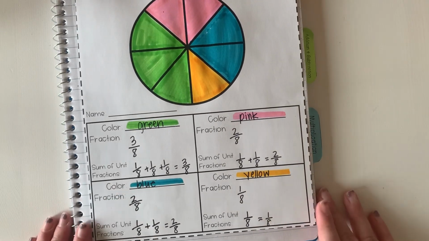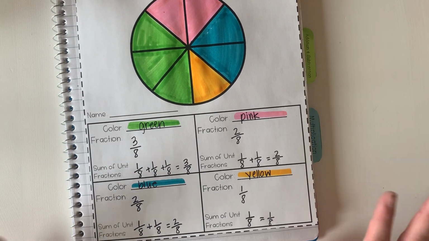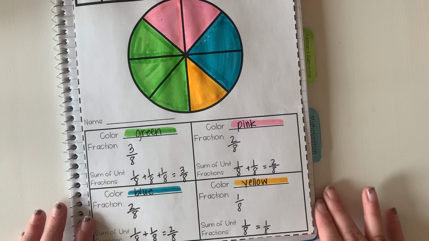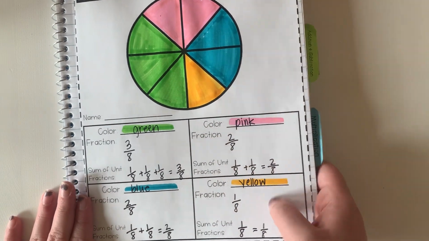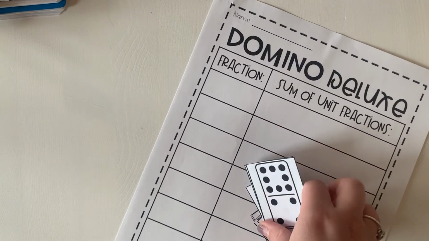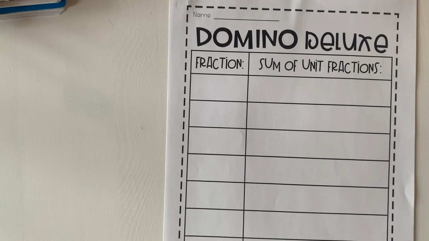Okay, that is the second page in your notebook. You can glue it in. I just didn't because I didn't want to color this in when it was glued in. So move that aside, and the last thing to do today is your domino fractions. So you need to get out the page of dominoes and the answer sheet.